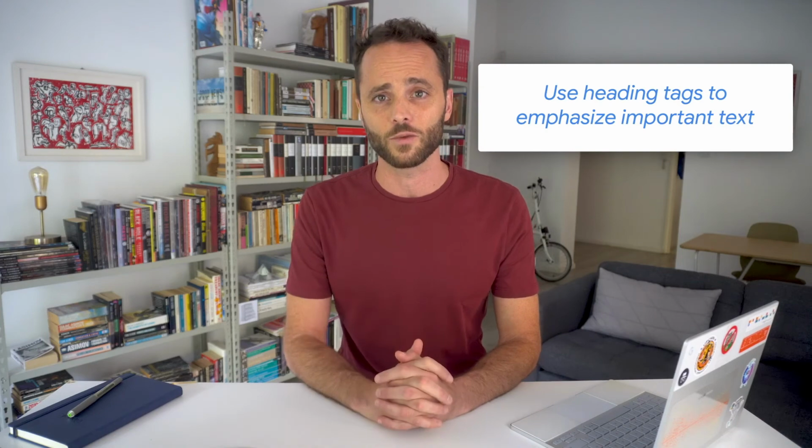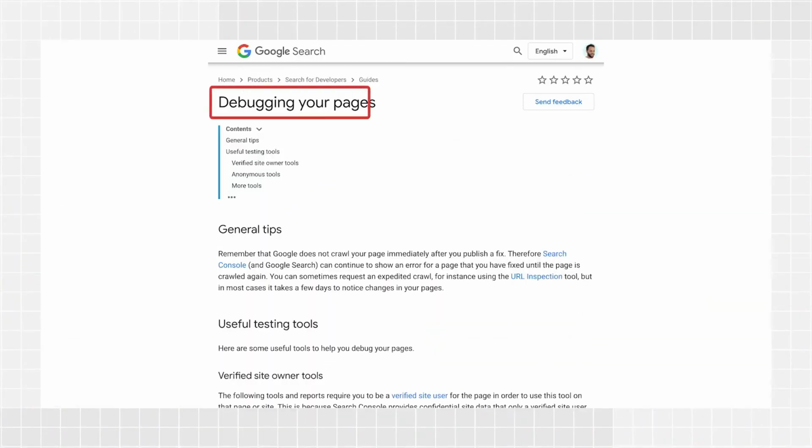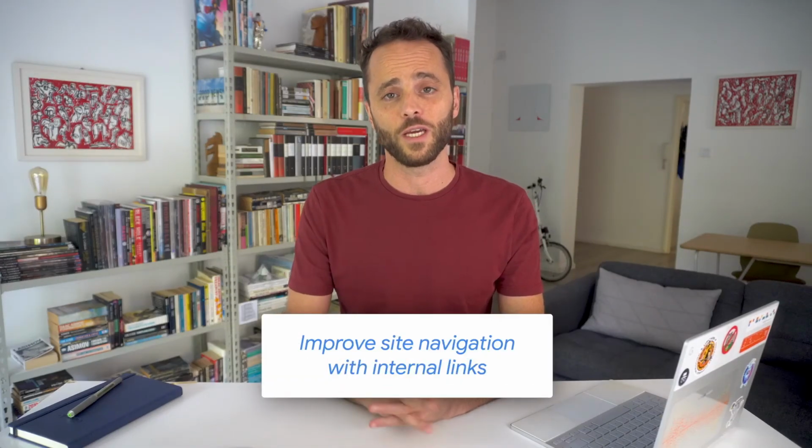Use heading tags to emphasize important text. Use meaningful headings throughout your content to indicate important topics and create a hierarchical structure for your pages. This will make it easier for users and search engines to navigate through your content, especially if your pages are very long.